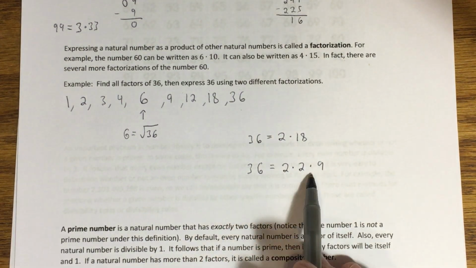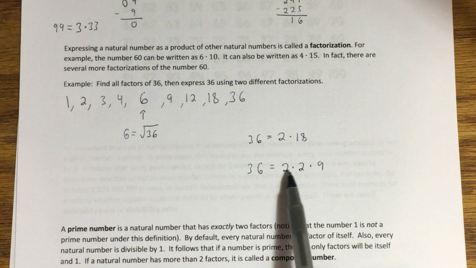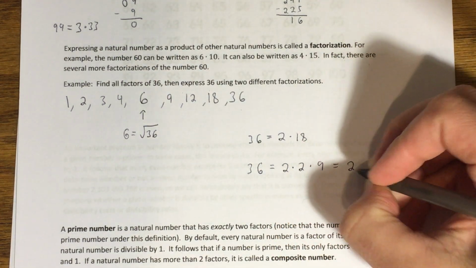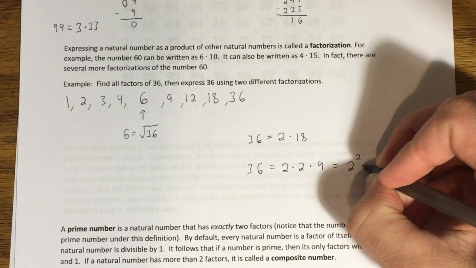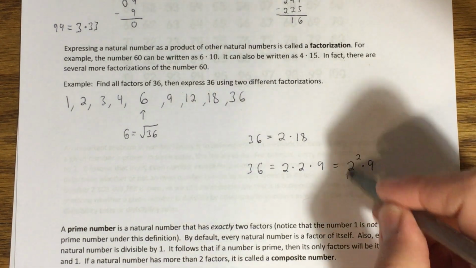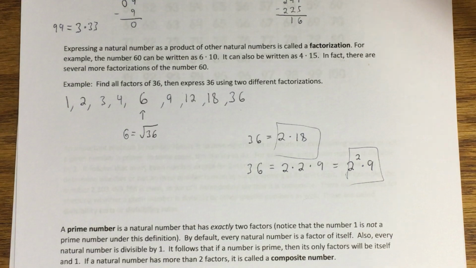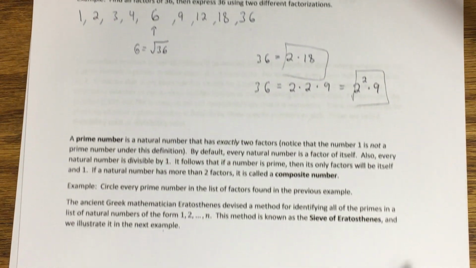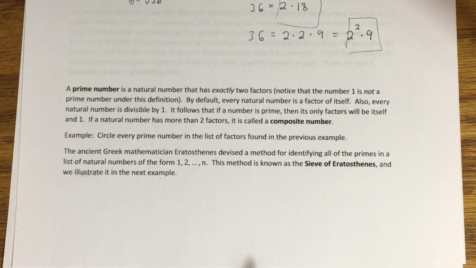Now, when we do this, if I have repeated factors showing up in a factorization, we typically write them using exponent notation, 2 squared times 9. So this or this, these can be the two different factorizations, but as you can see, there would have been a lot of other options available there. All right, now that we've talked about divisibility and factorizations, let's get into the concept of prime numbers and composite numbers, because that's the main topic for this section.